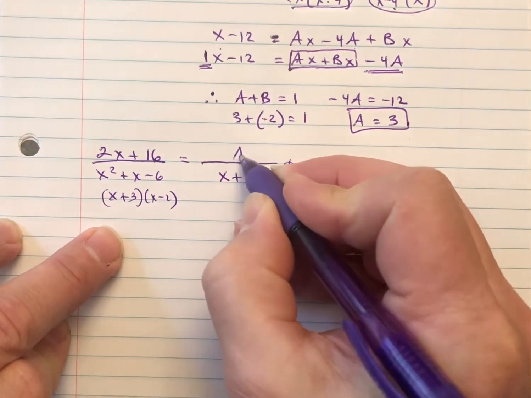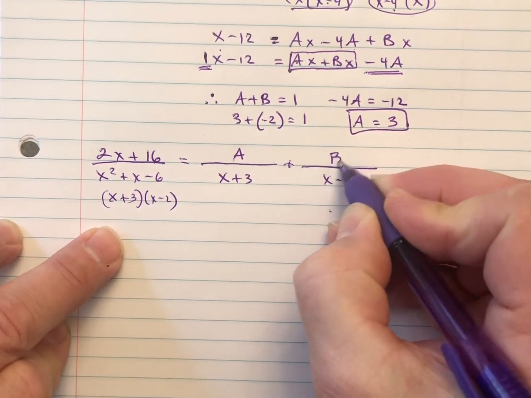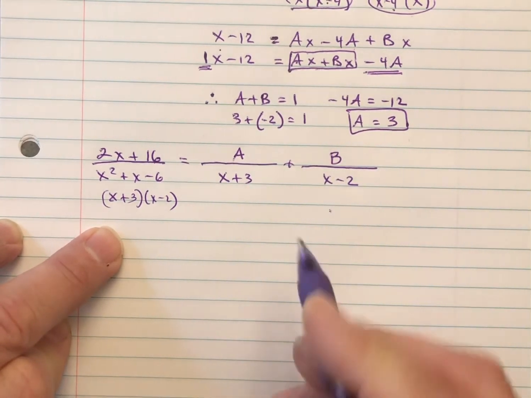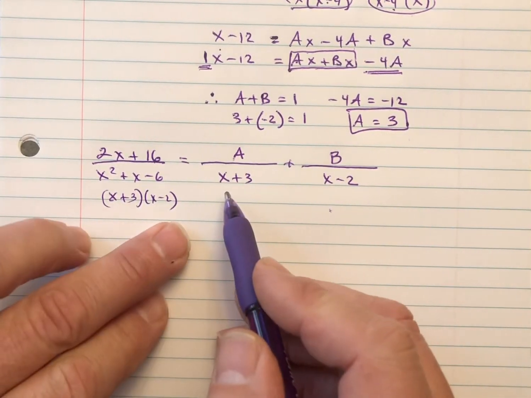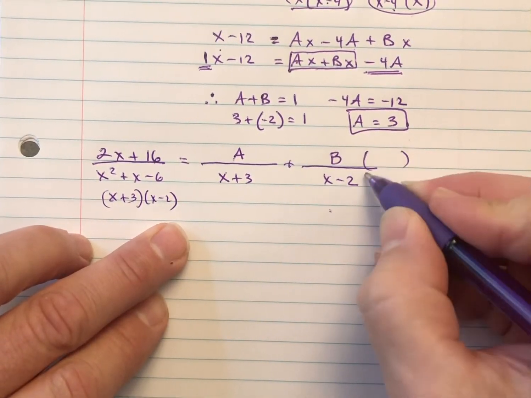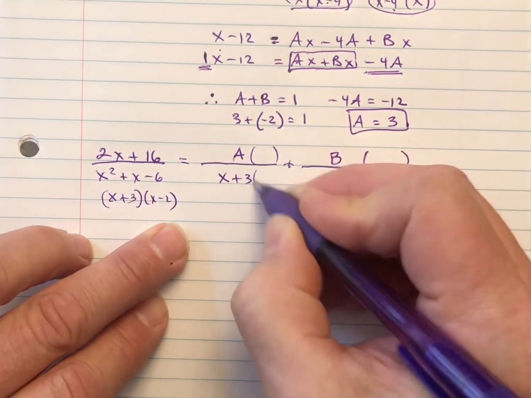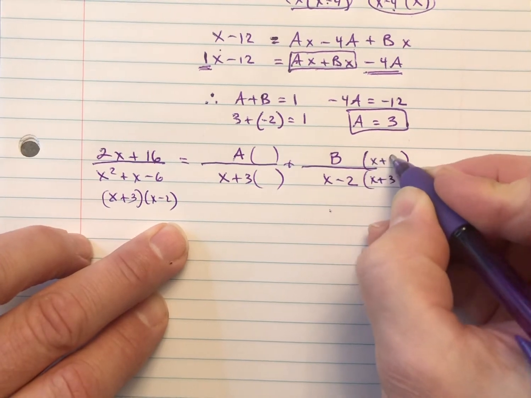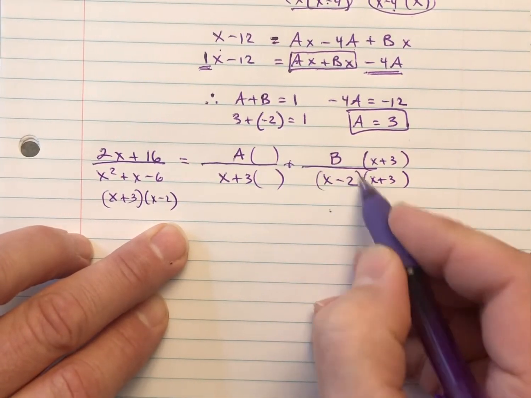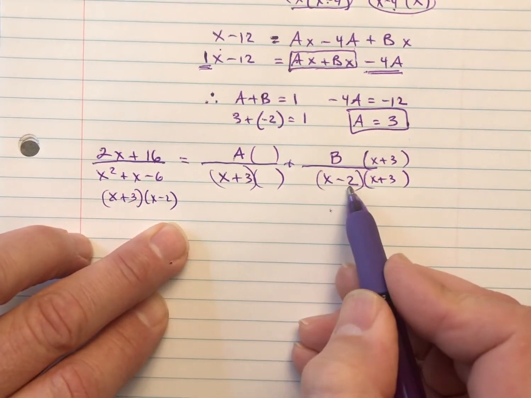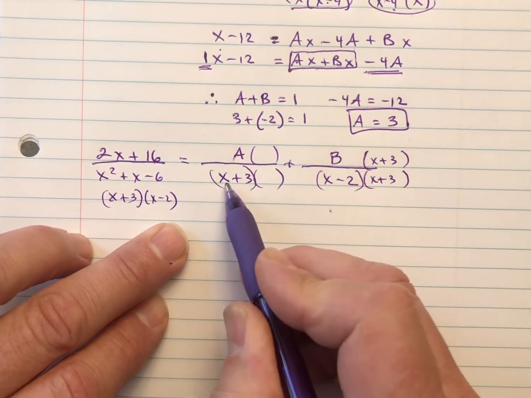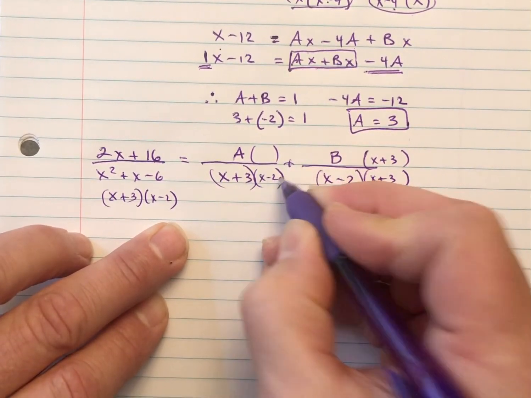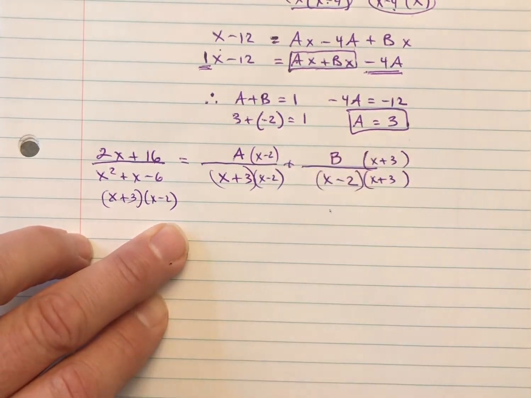Now, I don't know what the numerators are. I'm going to call that a, and this one b. But now, in order to combine fractions, I need to multiply to get a common denominator. So this would be x plus 3, and now I have x minus 2, x plus 3. So over here, I need to multiply by x minus 2 over x minus 2.